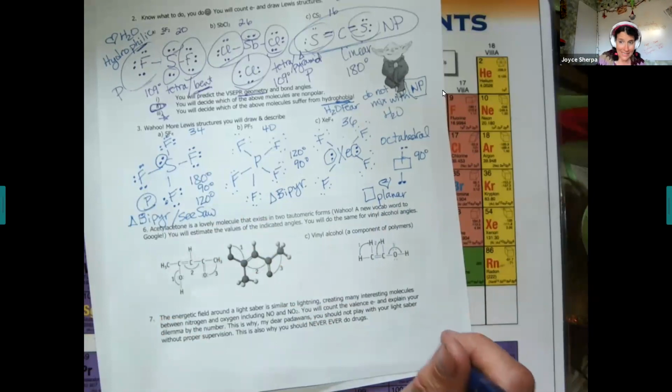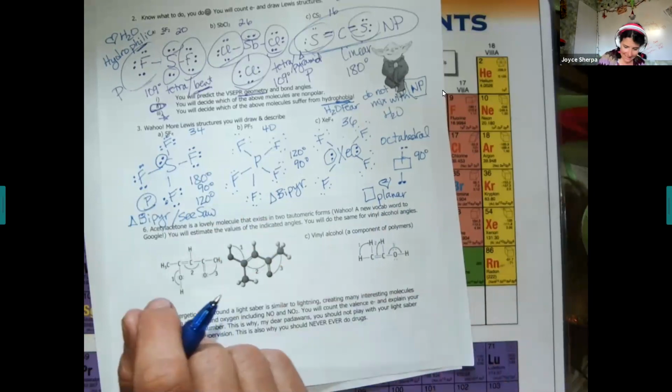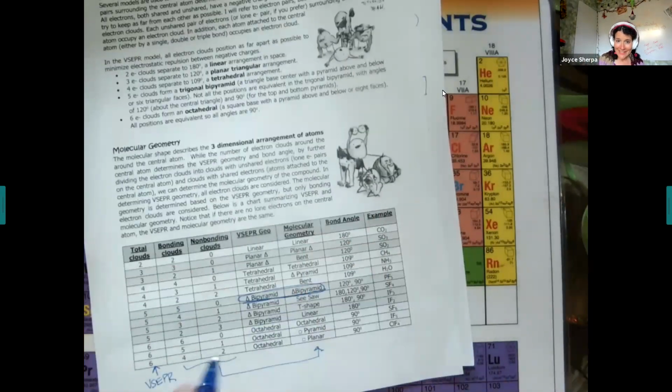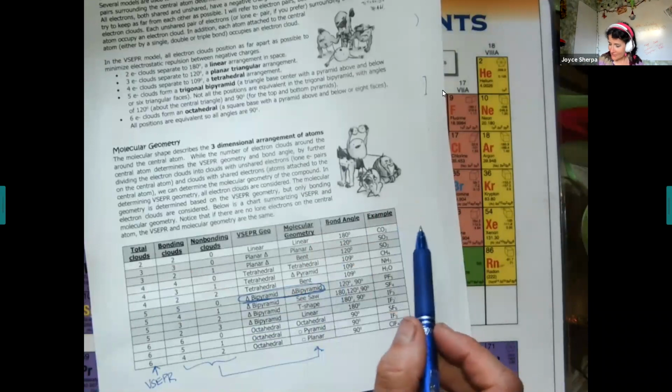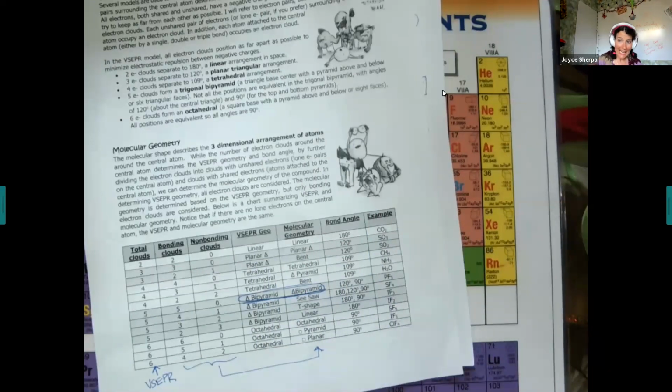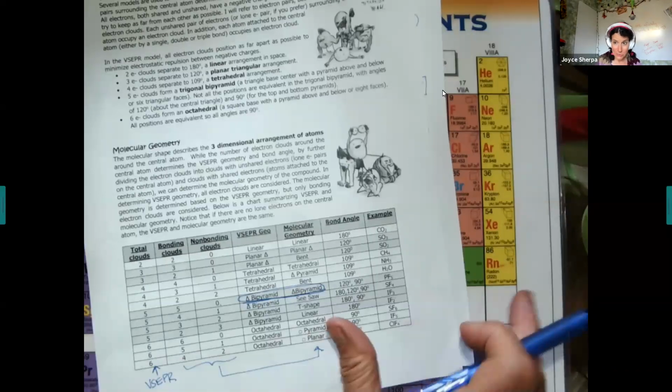All right, when I do ask you to describe, there will always be that column that says polar, non-polar. Please notice on my chart, you cannot make a generalization and say linear is always non-polar. You really have to look at the situation. And we'll see some of those examples on the back.